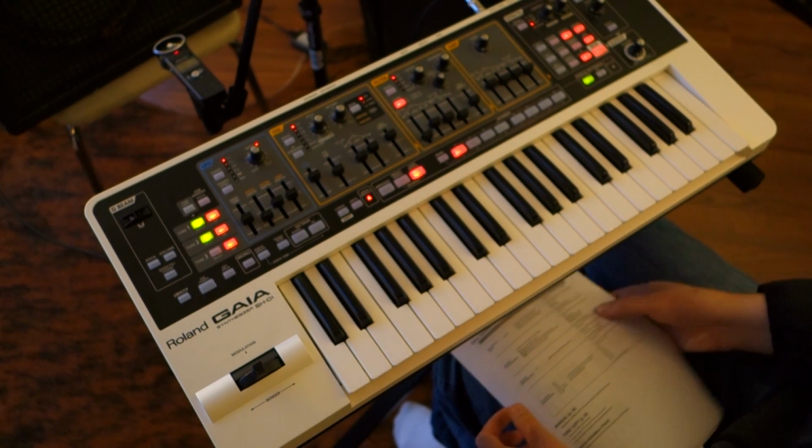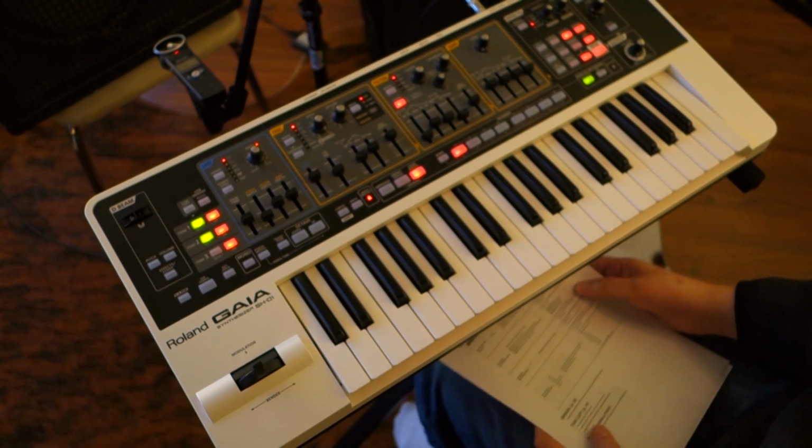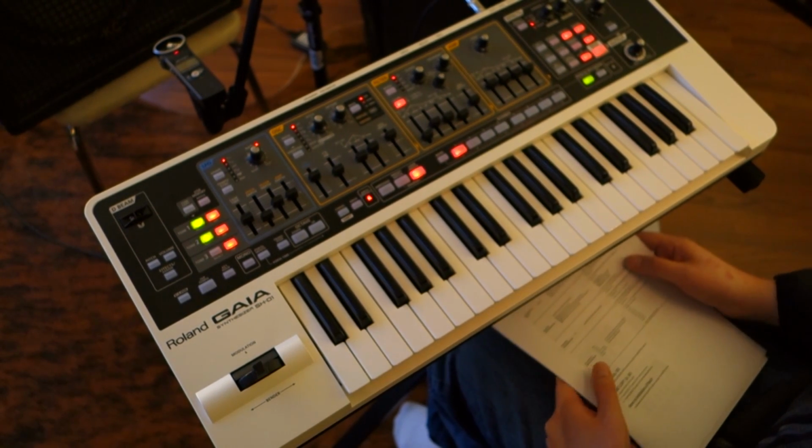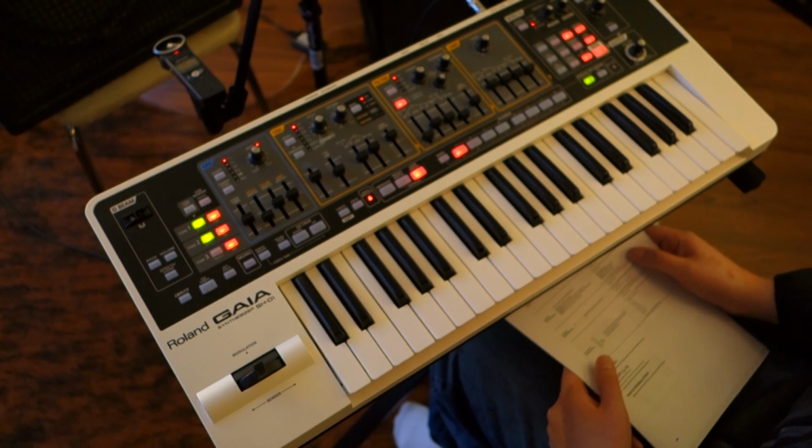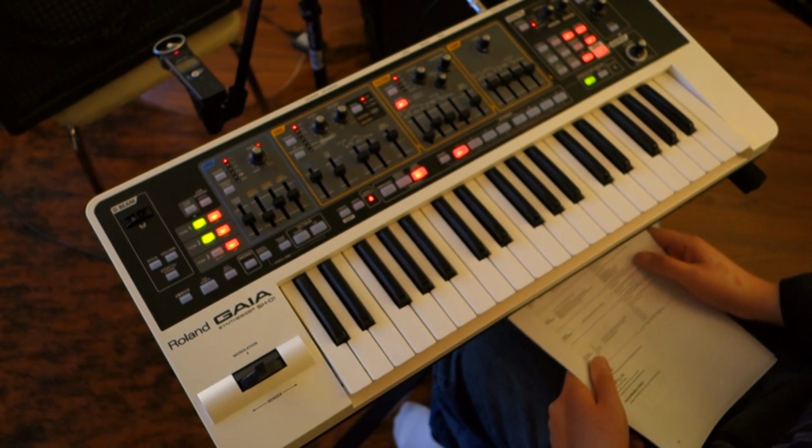Alright, so that's a lot of fun with the Roland Gaia. It's a really endless tool. You can do so much with it musically, and this is just showing you a bit of the phrase recorder examples. Hope you found this interesting, and I hope it's clear.